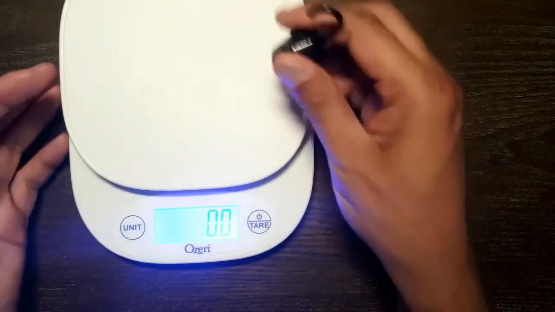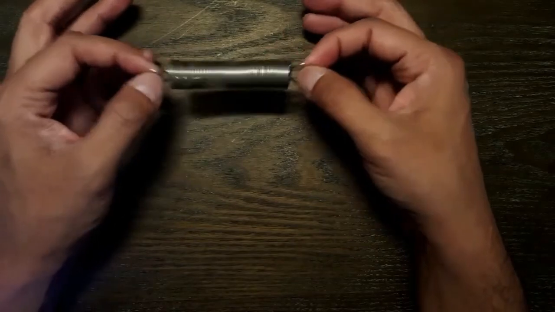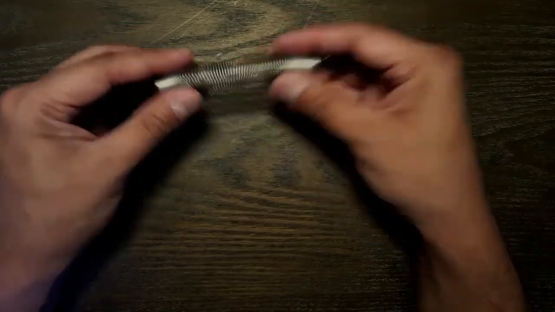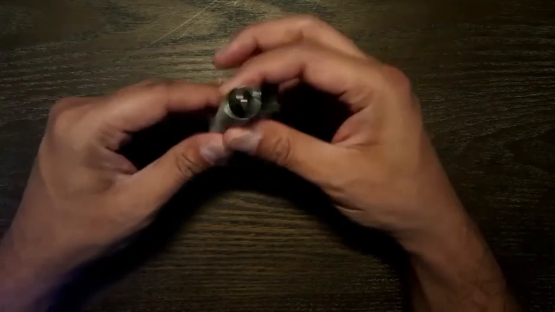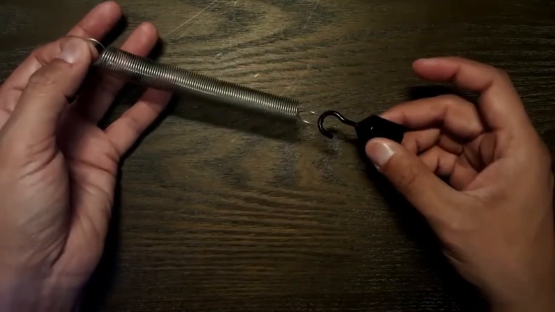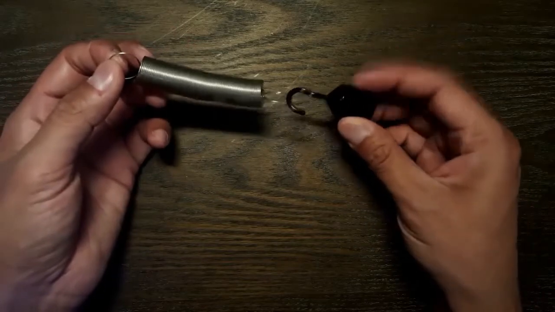But if you want to make your physics experiment a little bit more fun, what you could use is a spring. This spring here, you can buy for less than $5. If you attach mass to it, it's going to get stretched, and the amount of stretching is related to the mass attached.